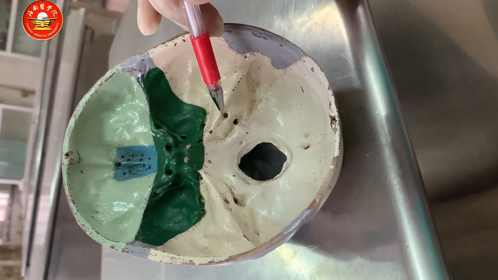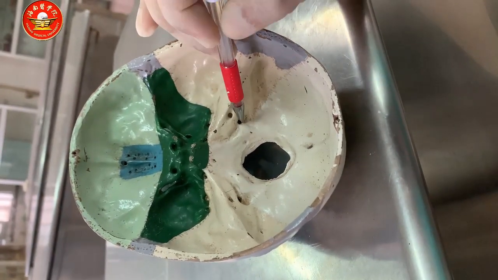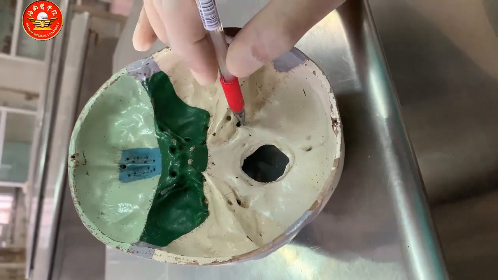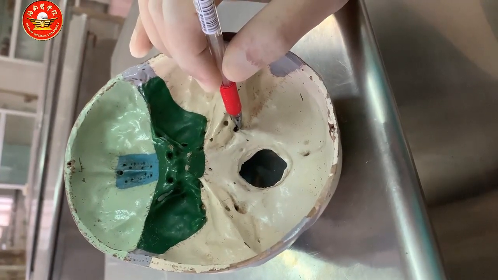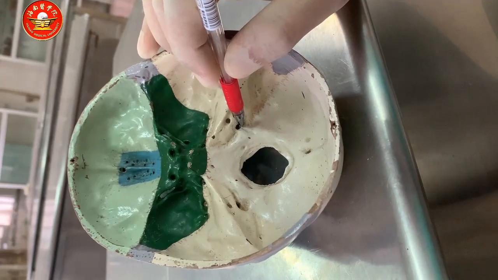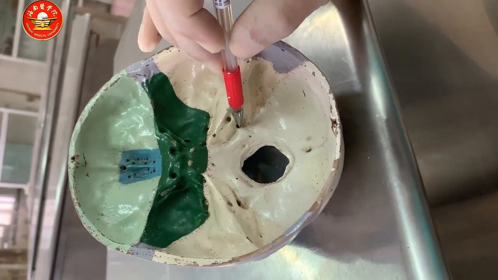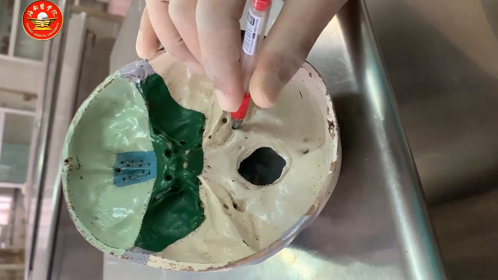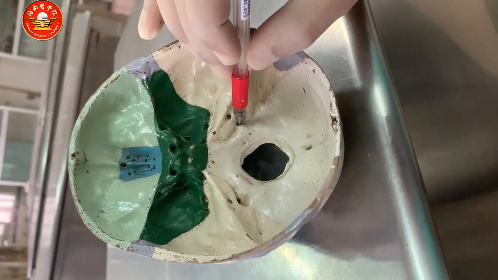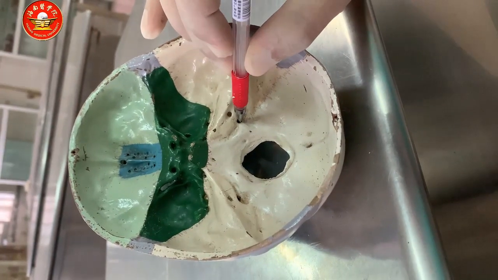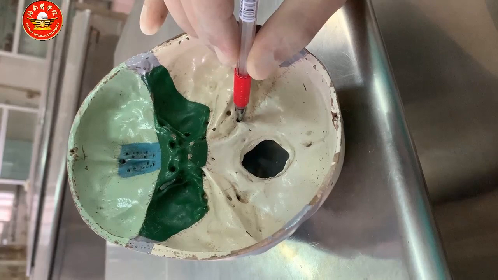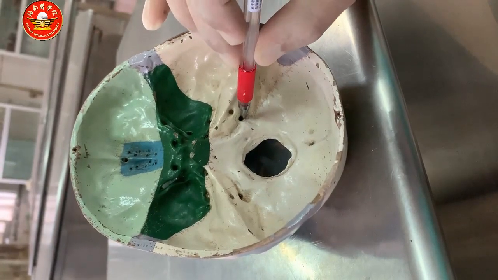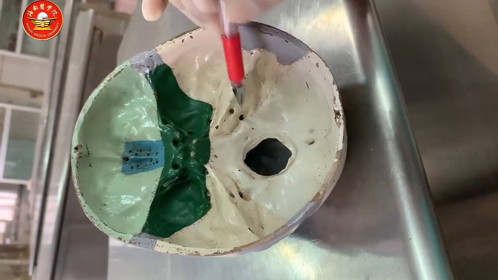After that we have the jugular foramen, very prominent, and through the jugular foramen pass the glossopharyngeal nerve, vagus nerve, accessory nerve and internal jugular vein. Again I will repeat: through the jugular foramen pass the glossopharyngeal nerve, vagus nerve, accessory nerve and internal jugular vein.